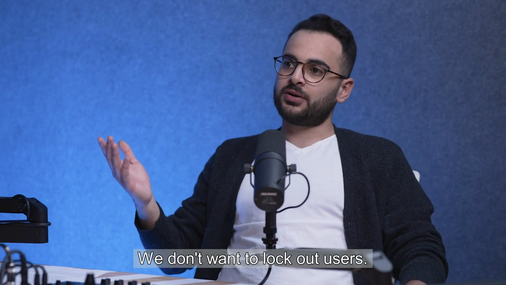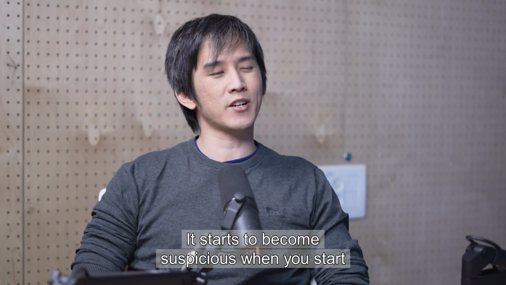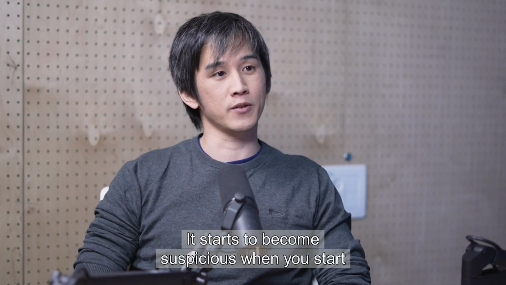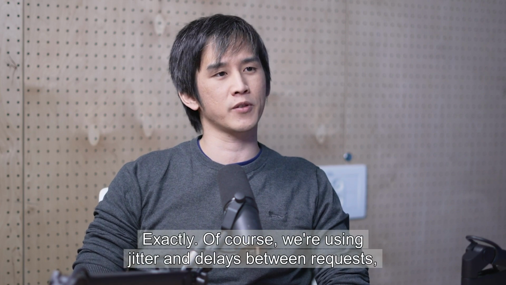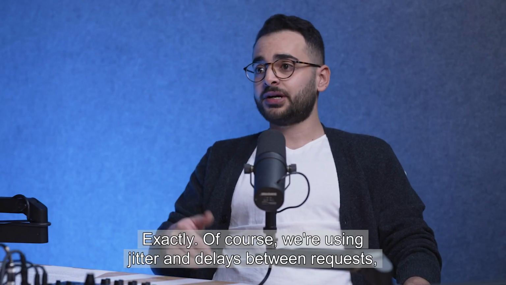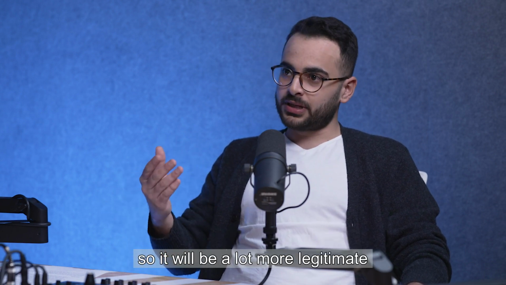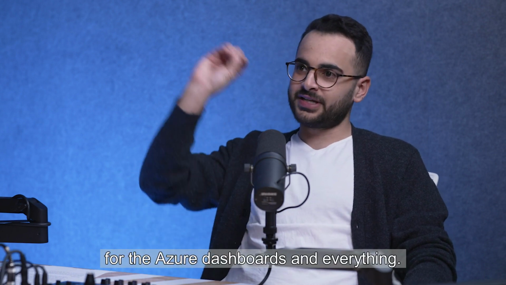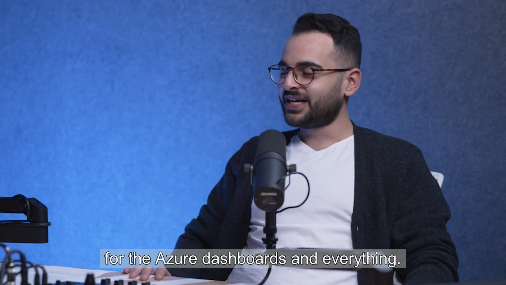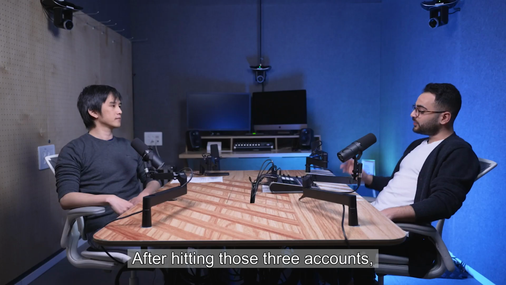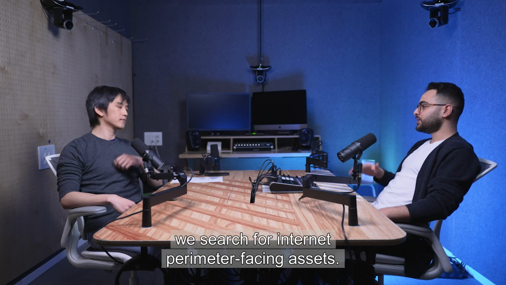We also don't want to lock out users. It becomes suspicious when you trigger a lot of multi-factor authentication. Of course, we're using jitter and delays between requests, so it looks a lot more legitimate for the Azure dashboards and everything.